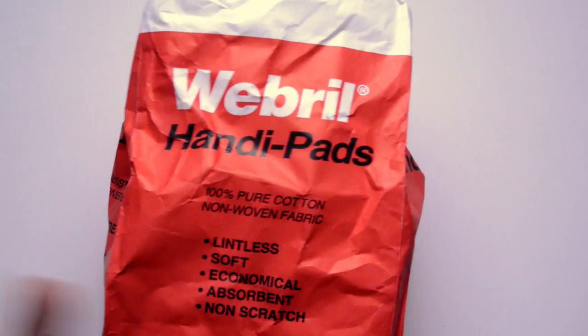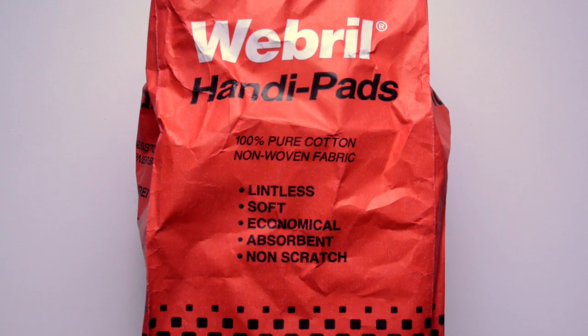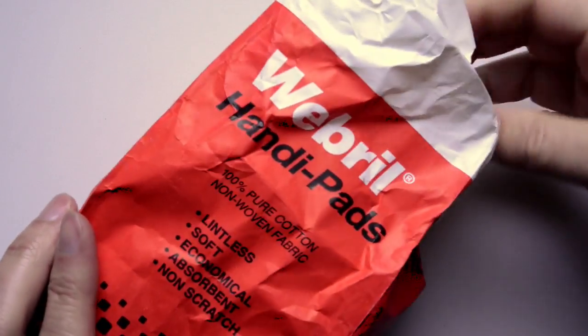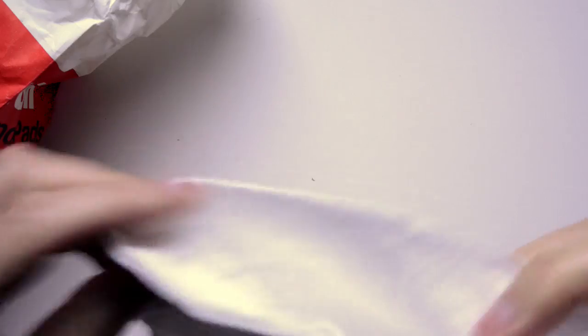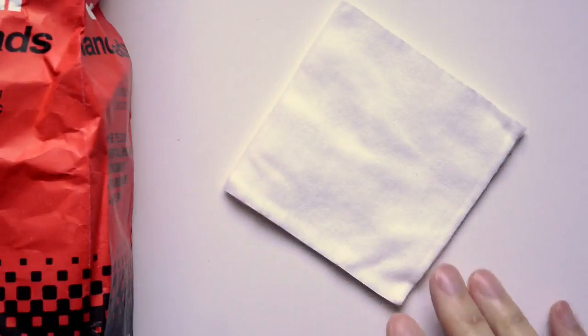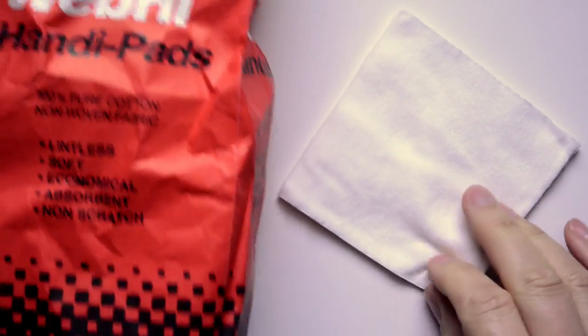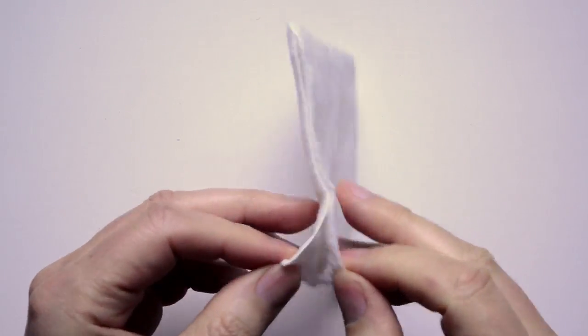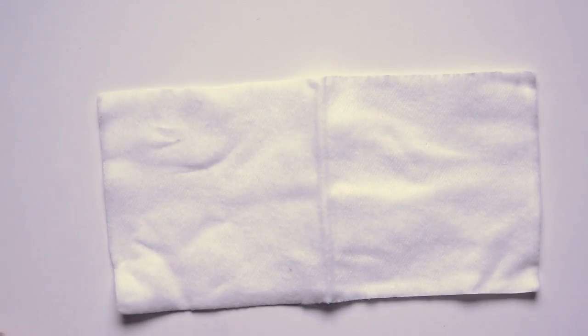So some tools. Okay, this is a Weeble handy pad. These are, I think, technically the lithographer's pads, but they're just all around great product. And I've never found a better substitute. So let's see what one of these looks like. It's just a pure cotton fabric pad, and what you do, take that out, and then you will see if I unfold it, right, it's quite large.